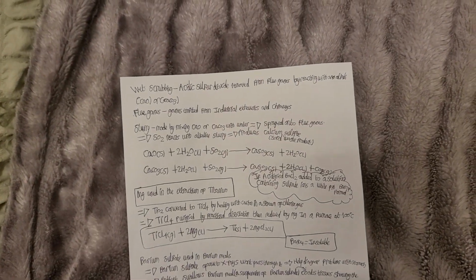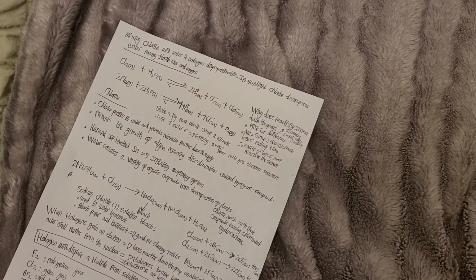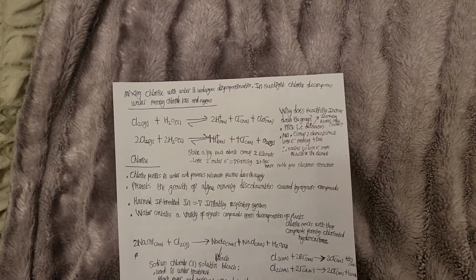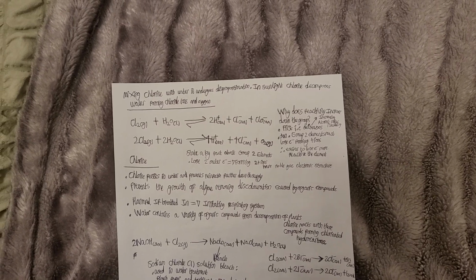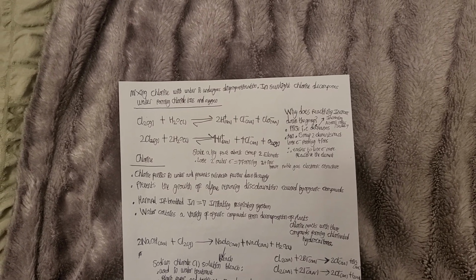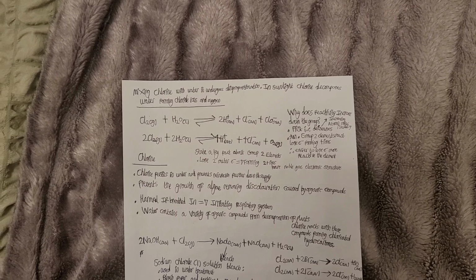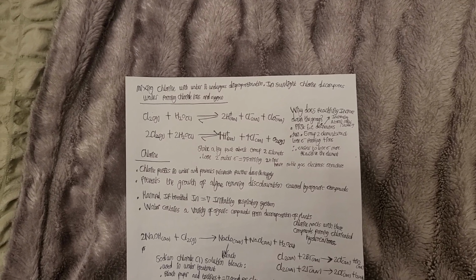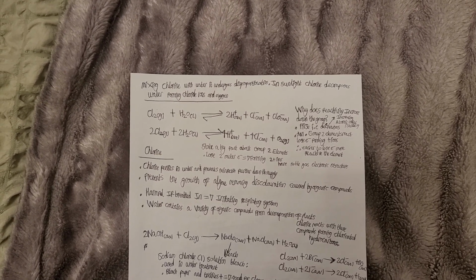Wet scrubbing, acidic. So from here, mixing chlorine with water undergoes a disproportionation reaction, where the same element, chlorine in this case, undergoes both oxidation and reduction. In sunlight, chlorine decomposes in water forming chloride ions and oxygen.